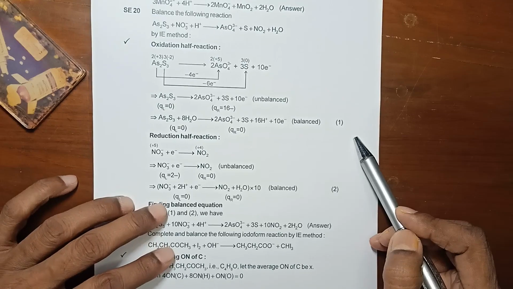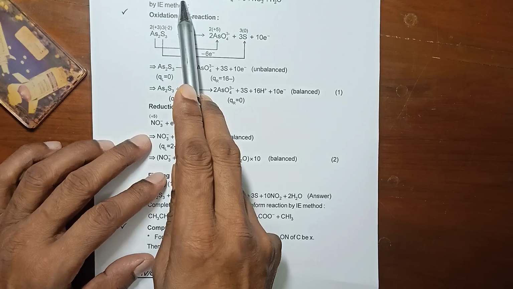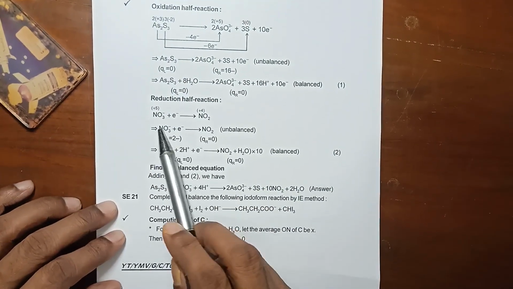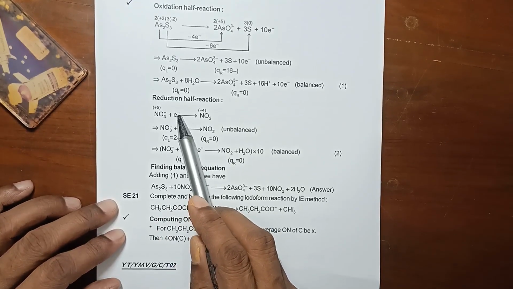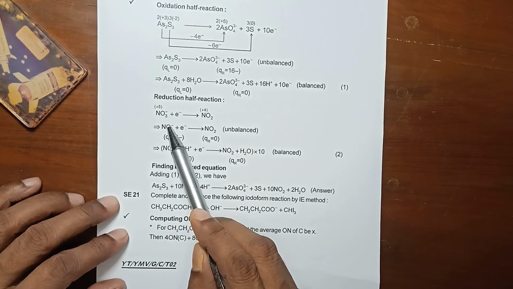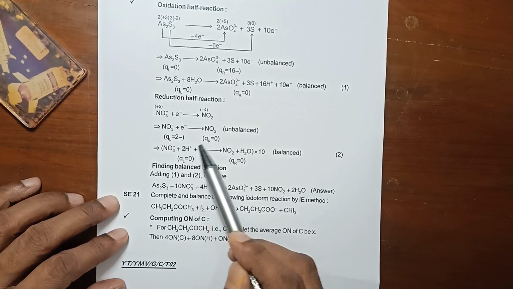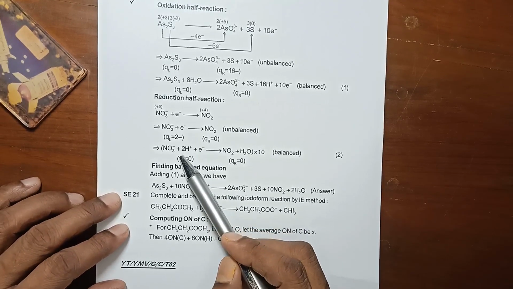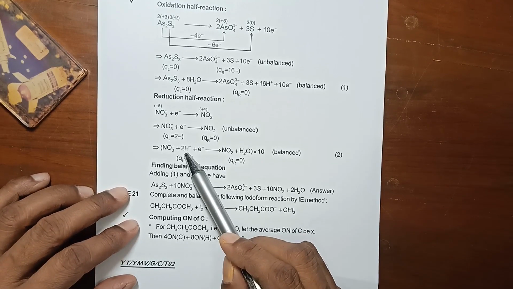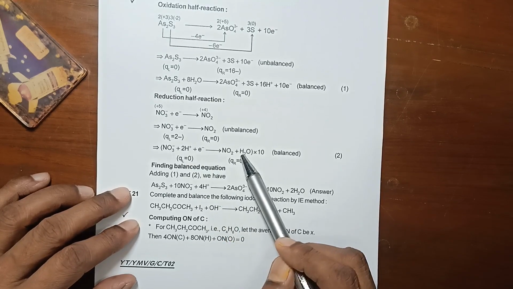Oxygen is bound to be balanced. So balanced equation number 1. Now the reduction half reaction. NO3 minus to NO2. So plus 5 to plus 4. 1 unit of reduction, so e minus. Then write normally without writing oxidation numbers. NO3 minus plus e minus to NO2, unbalanced. Total charge is 2 minus on the left, and 0 on the right. Acidic medium, so we must add 2 H plus, and on the right side H2O, to balance hydrogen, 2 hydrogen here, so H2O. Oxygen is bound to be balanced.